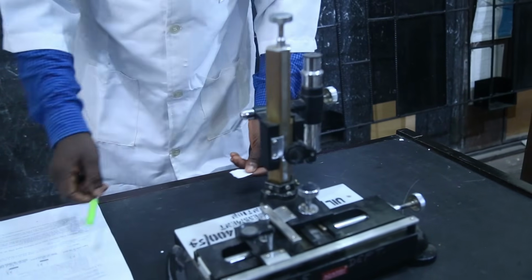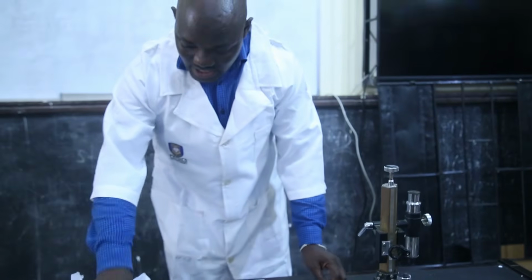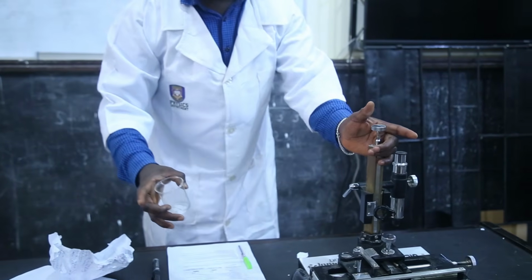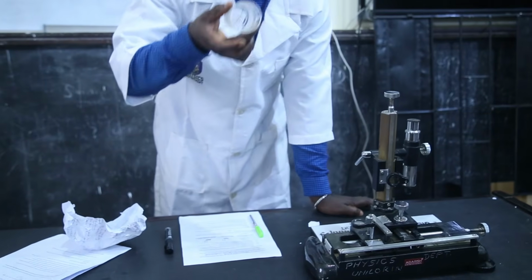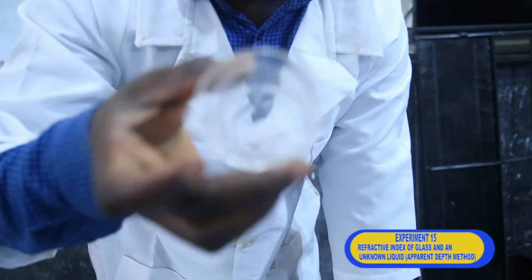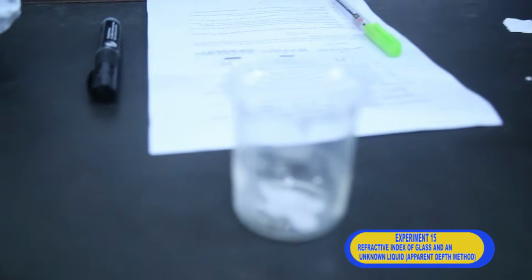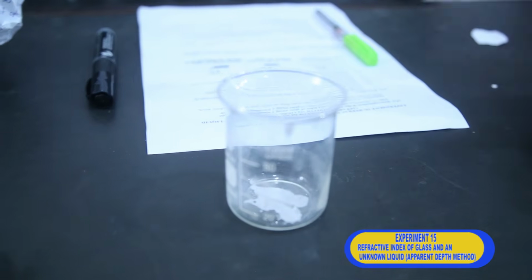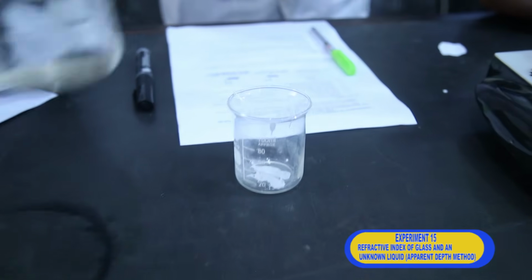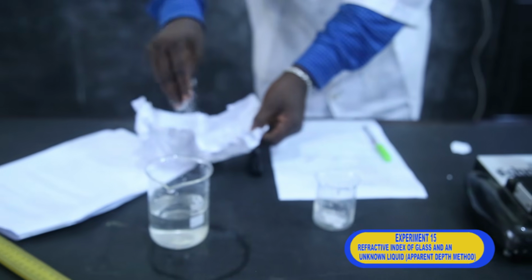Looking at the procedure, the apparatus given are a vernier traveling microscope, a beaker, and a pin attached to the beaker. Then you have a liquid. This is the liquid. The unknown liquid here is water. Then you have chalk, given to you.